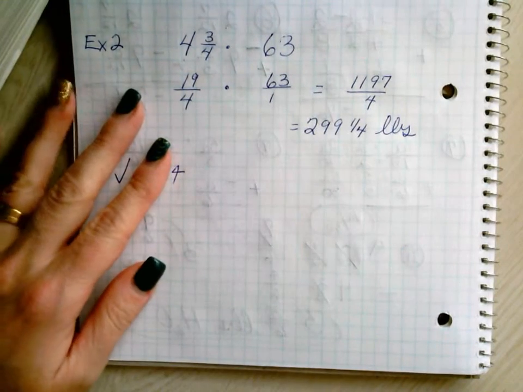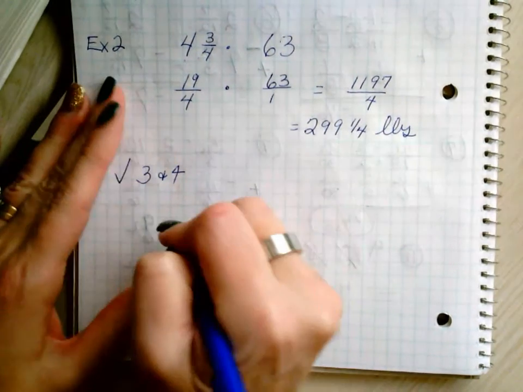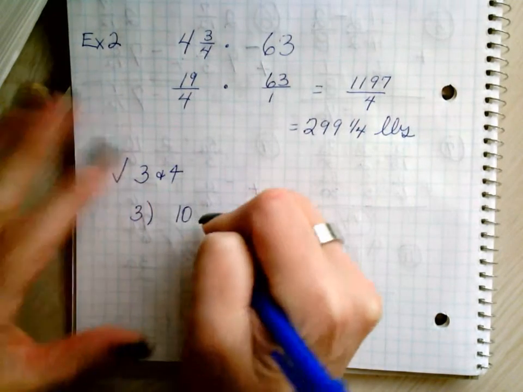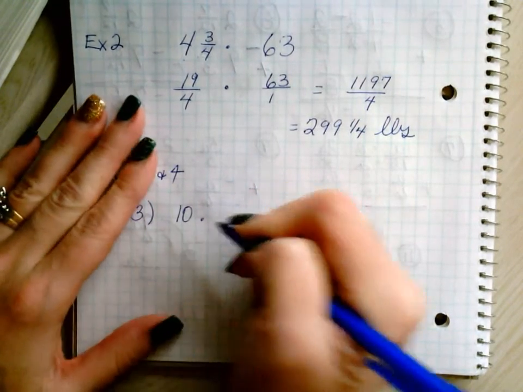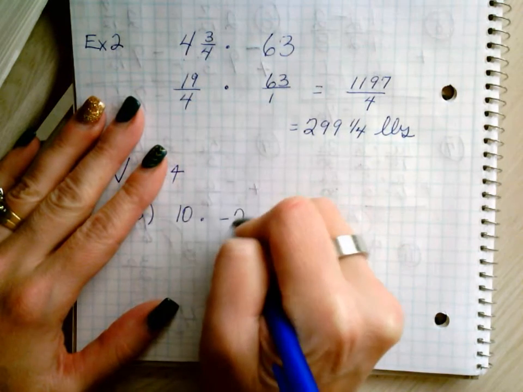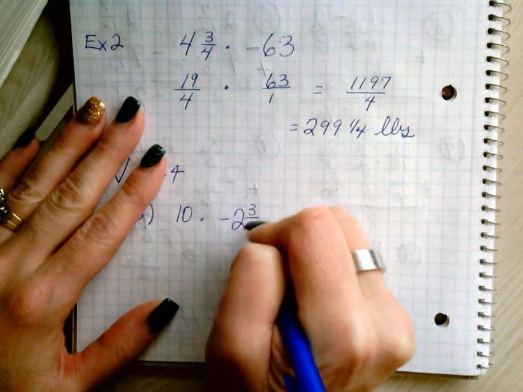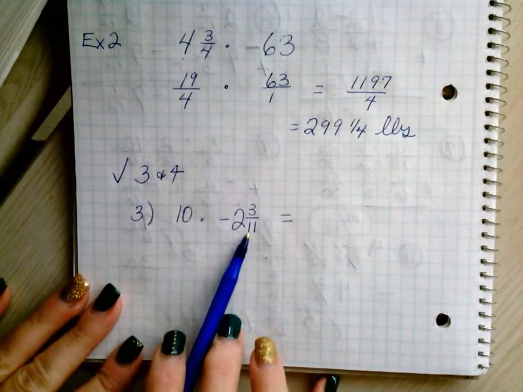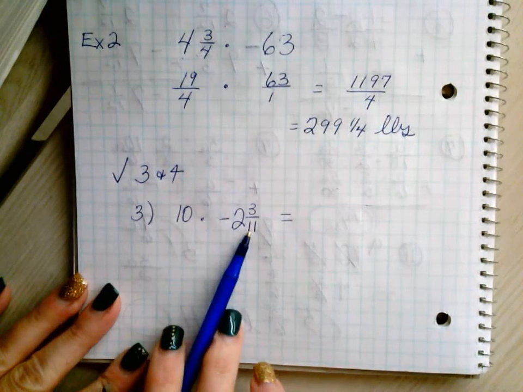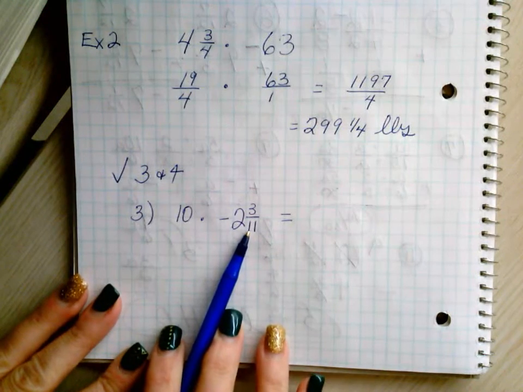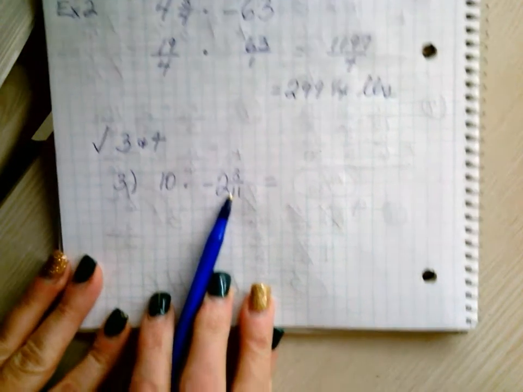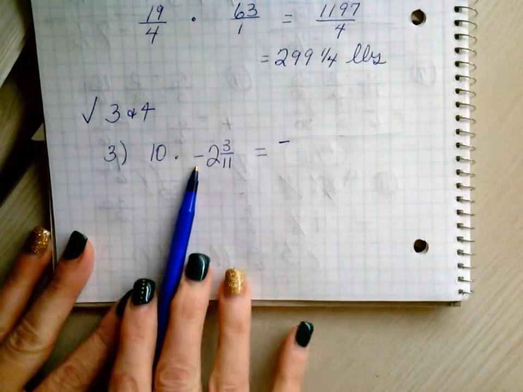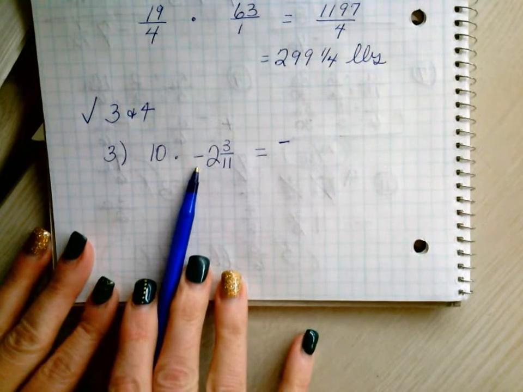Checkpoint 3 asks you to multiply 10 by negative 2 and 3/11. Since I have a whole number and a negative mixed number, first of all, what is the product going to be, negative or positive? Negative, certainly. It is going to be negative. So toss that care aside. You don't have to worry about it anymore.